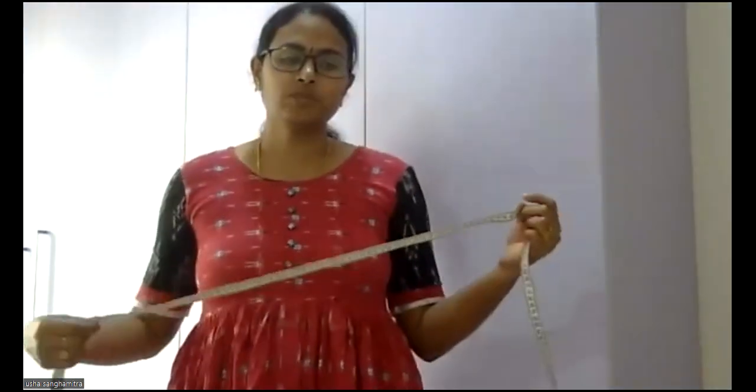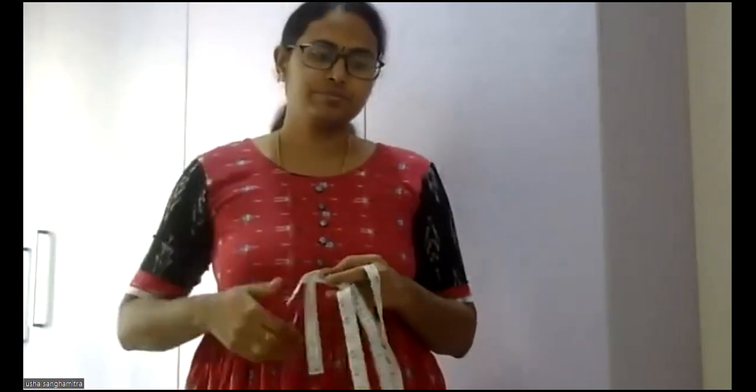Done till here. Chest round, bust round, waist round. So 3 round measurements will be coming. Now we'll take the length measurements. From the shoulder onwards, you have to place the tape in this way.